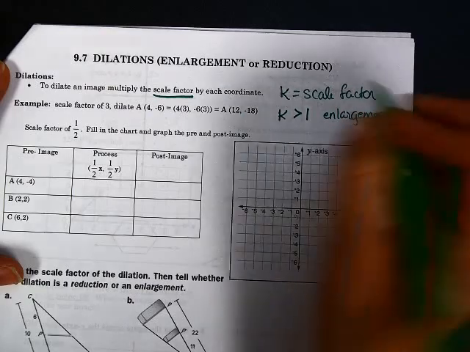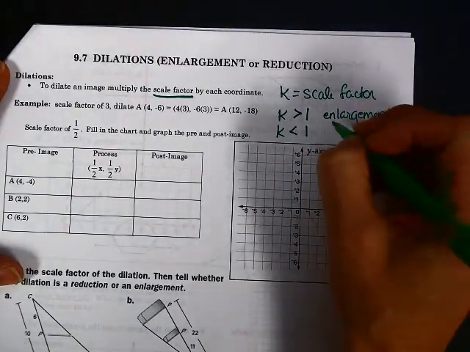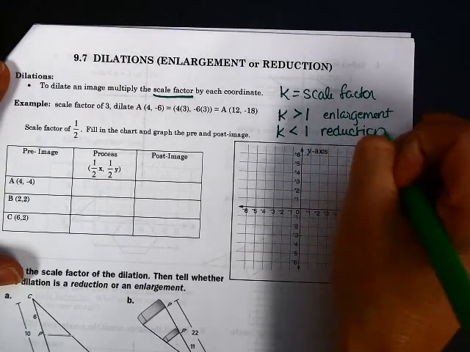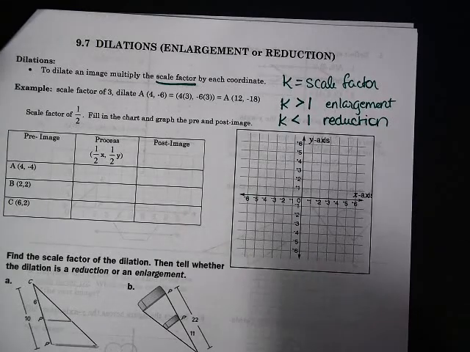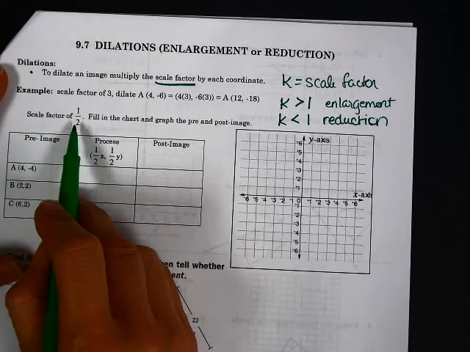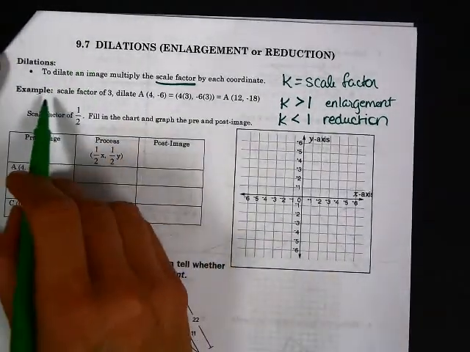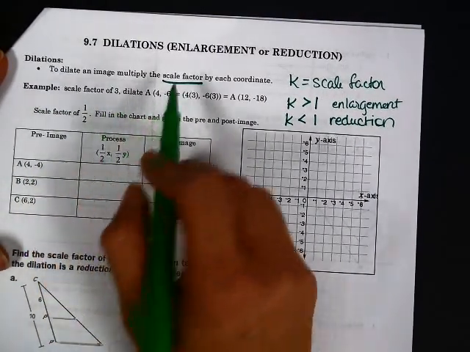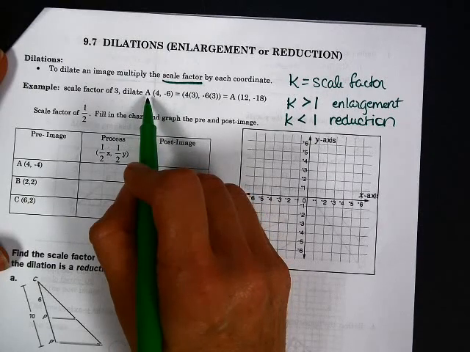Okay, so now then, if your scale factor is greater than 1, then you're going to have an enlargement. Your image is going to get bigger. If your scale factor is less than 1, then it's going to be a reduction. Your new image will get smaller. So if you're doing it right, when you see the scale factor is 1/2, but it increased in size, you know you made a boo-boo.